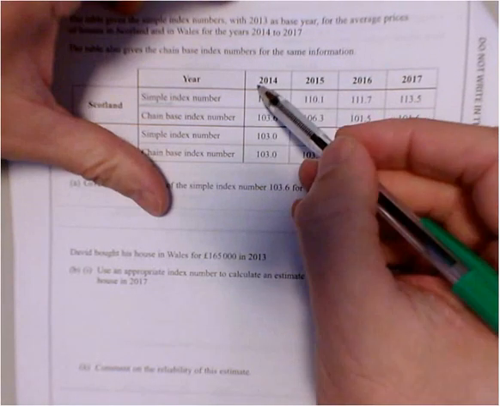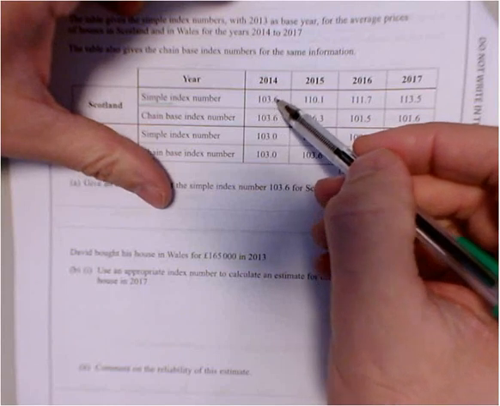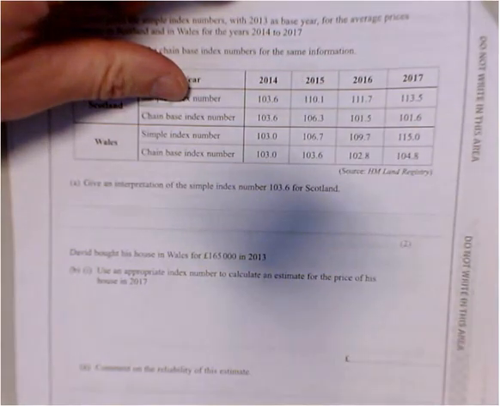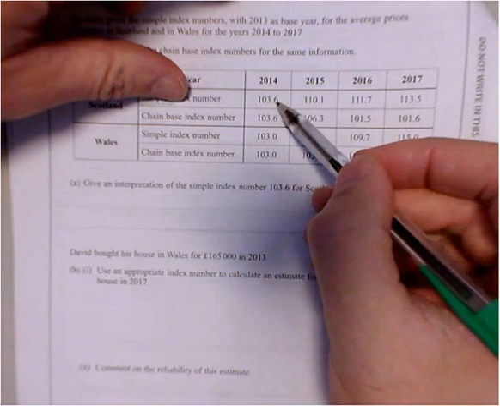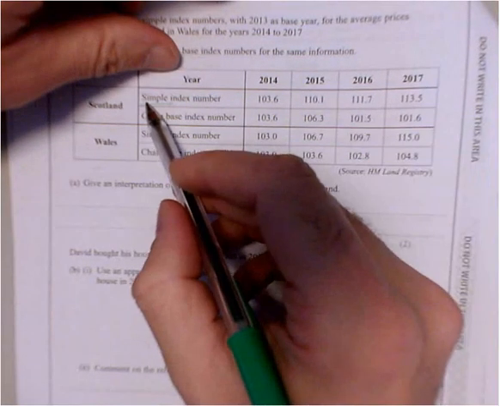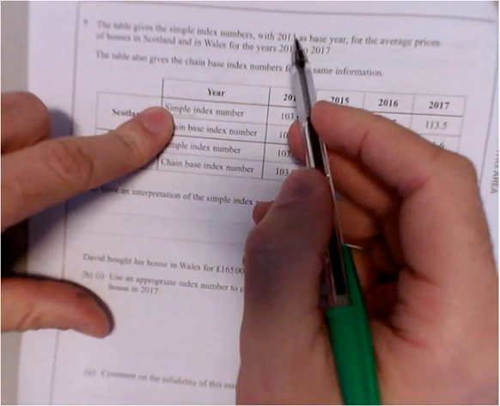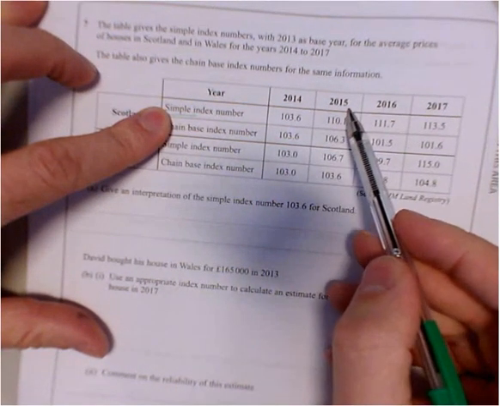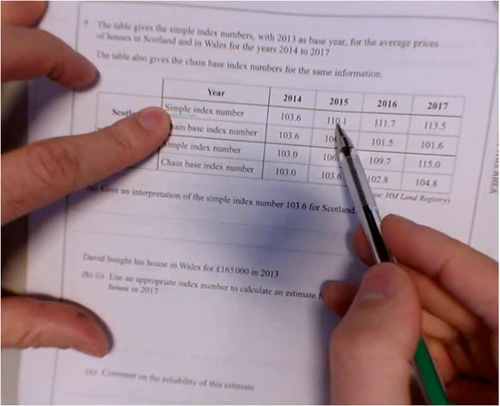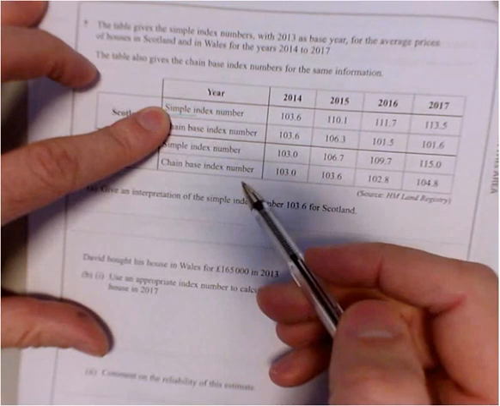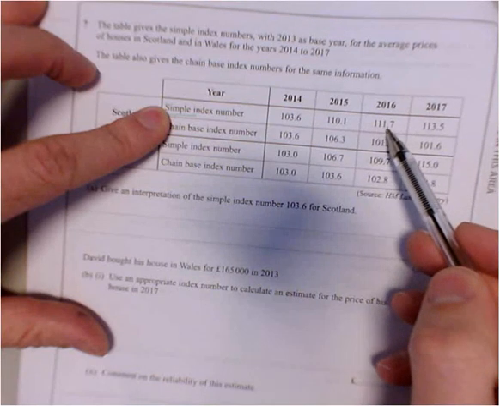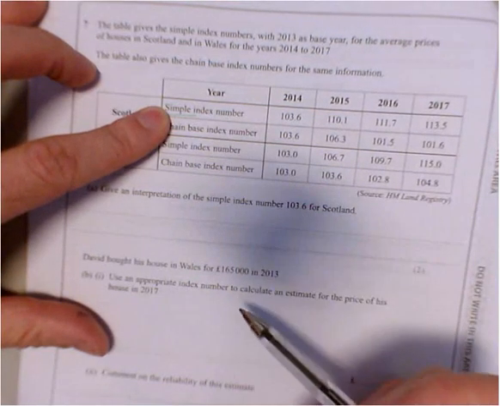Now in 2014 it's 103.6, which means it's gone up from 100% to 103.6. How much has it increased? It's increased 3.6%. Again, simple index, it's always referring back to that 2013 as the base year. So in 2015, it's increased 10.1% from 2013. In 2016, it's increased 11.7% from 2013.